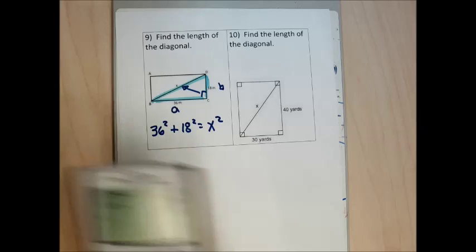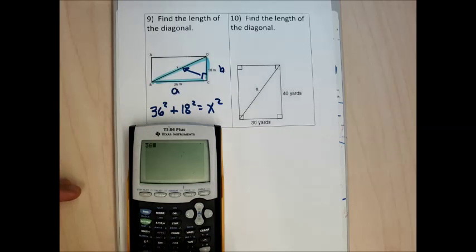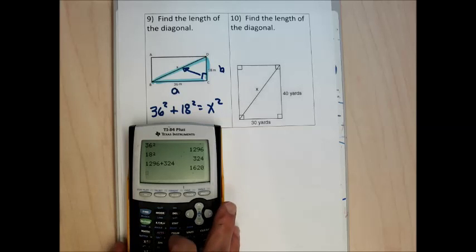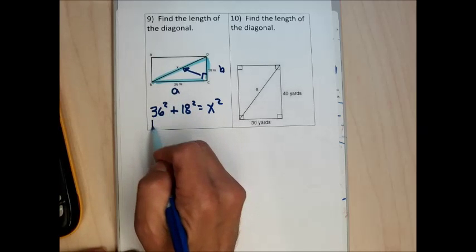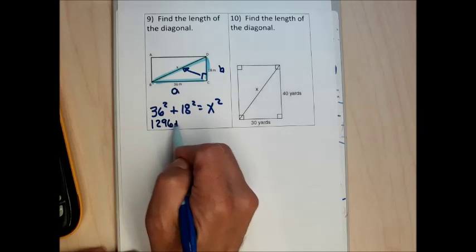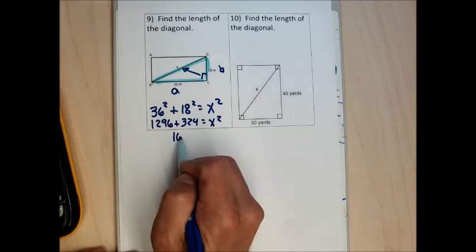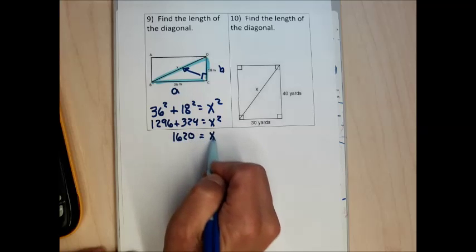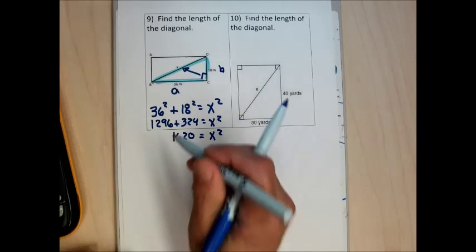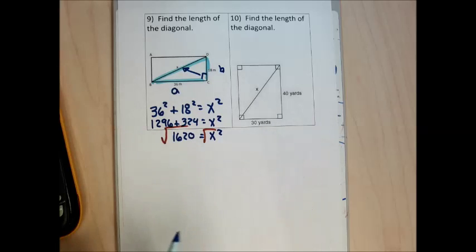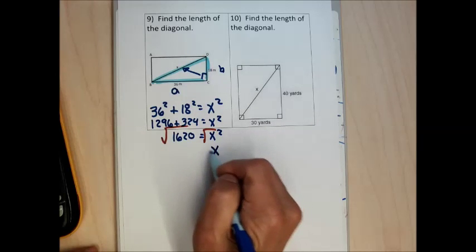And then I pull out my calculator and do 36 squared and 18 squared. So I'm going to get 1296 plus 324. That's going to give me 1620. Let me clean this up a little bit. So this comes out to be 1296 plus 324 equals x squared. And I just added those on my calculator, so that gave me 1620 equals x squared. And now I'm going to square root. The square root of x squared is just x.